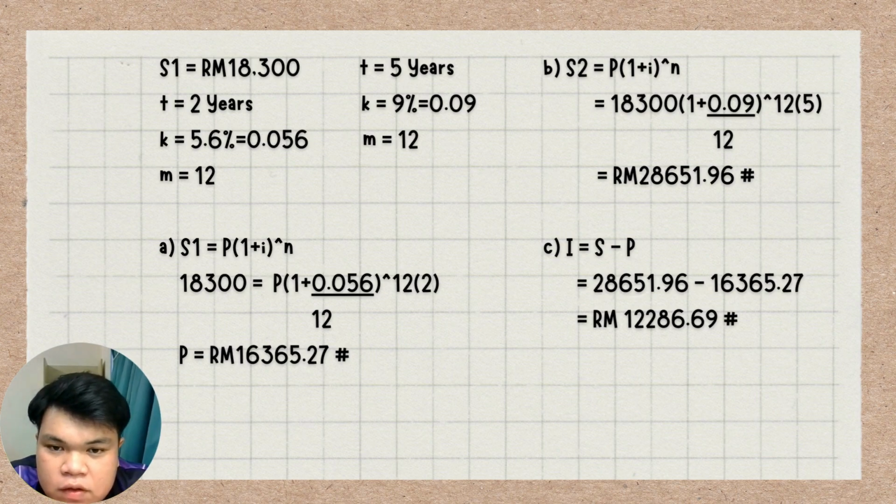I'm using the shift solve for the question, and I got the final answer: P equal to 16,365 ringgit 27 cents.